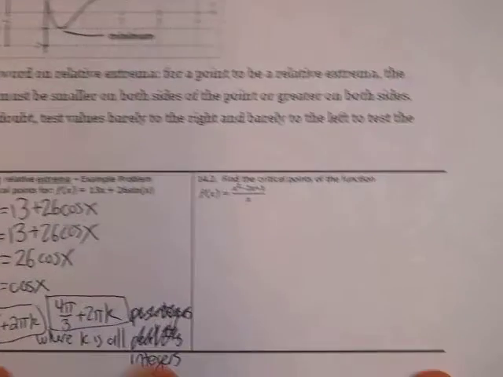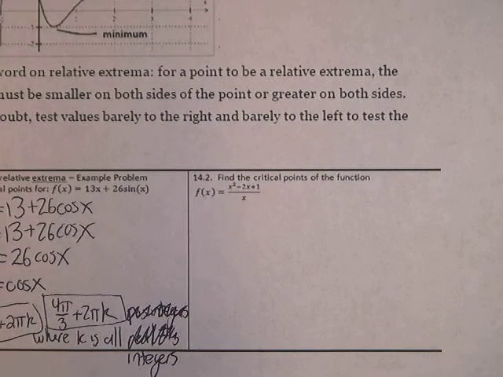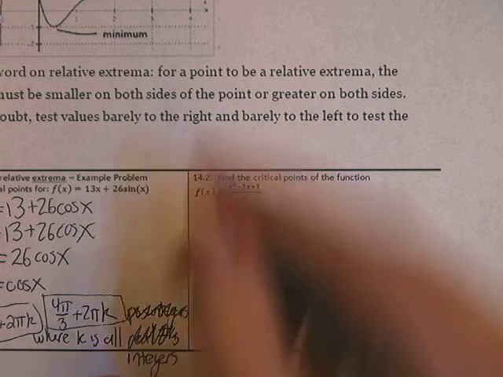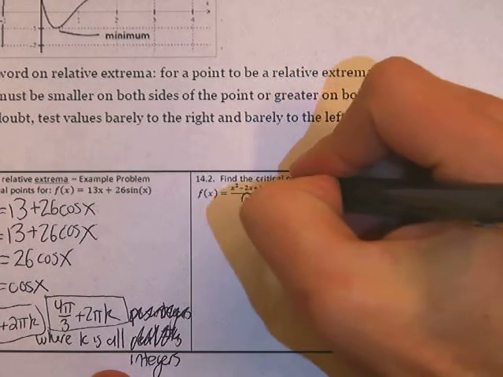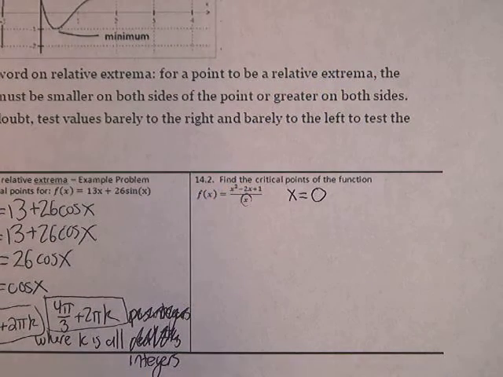Our second one, here's one where we have a very obvious discontinuity. We have a 0 on the bottom, which is bad. So x equals 0 is instantly one of our critical points.